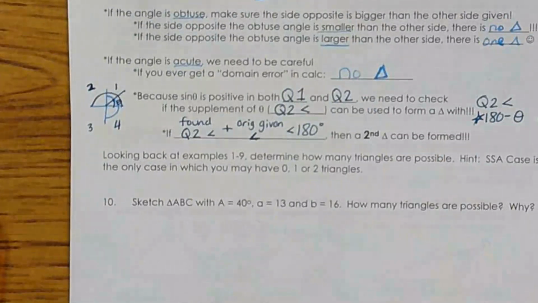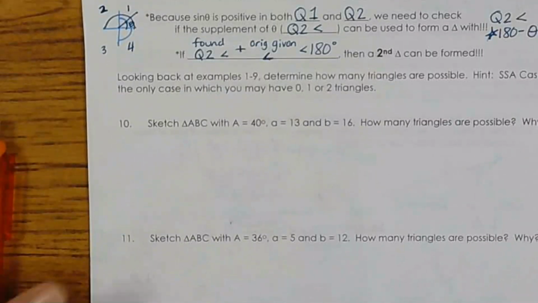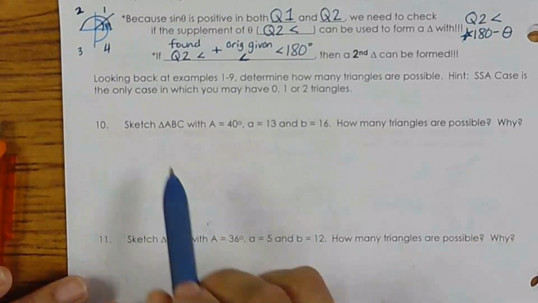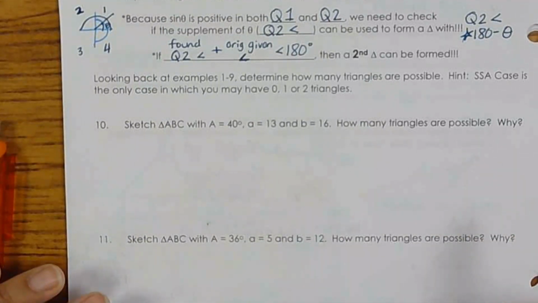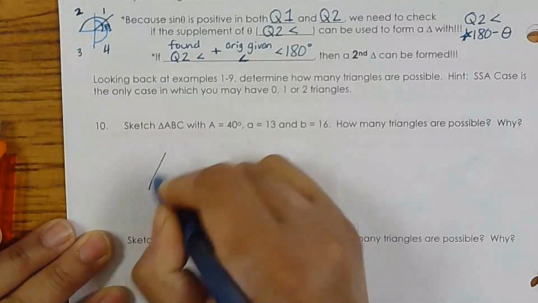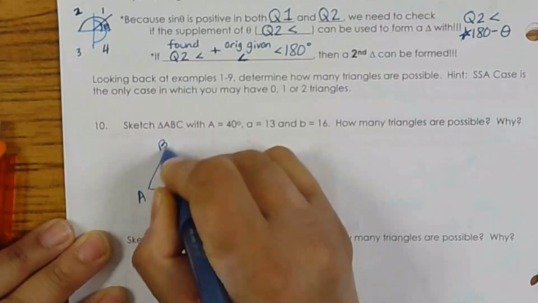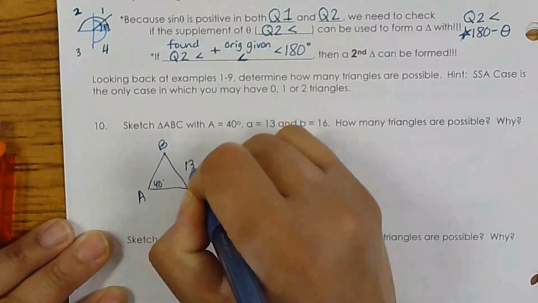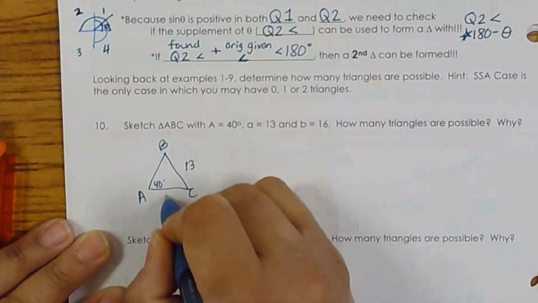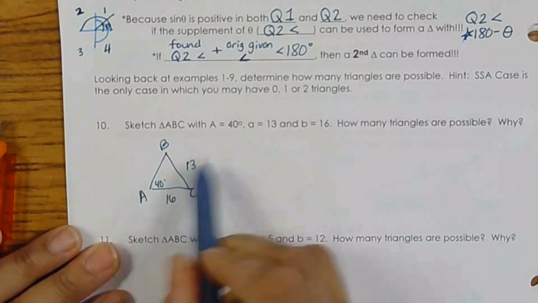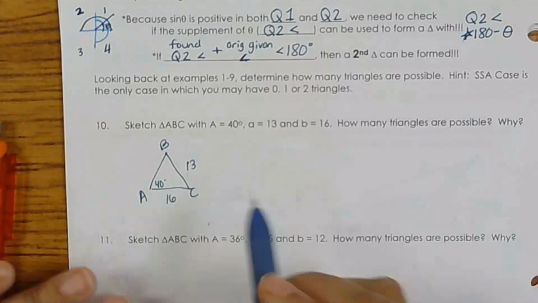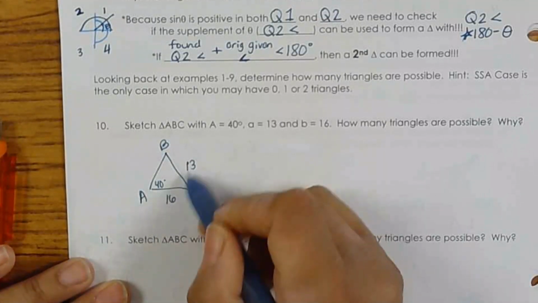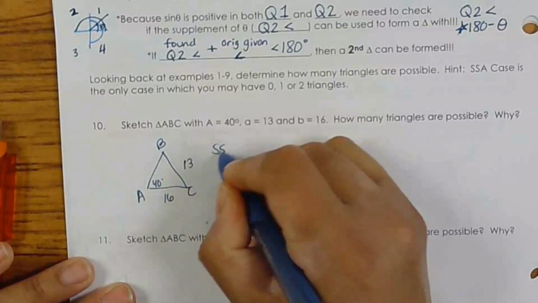Finally, at the very bottom, we're just going to try number 10 real quick. Sketch the triangle and then just decide how many triangles are possible. So here is my triangle, ABC, 40 degrees. Across from that, because lowercase a would be 13, lowercase b is 16. And now we just want to set up what's possible here. So this is an angle, and then two sides that are not included. So this is an SSA.